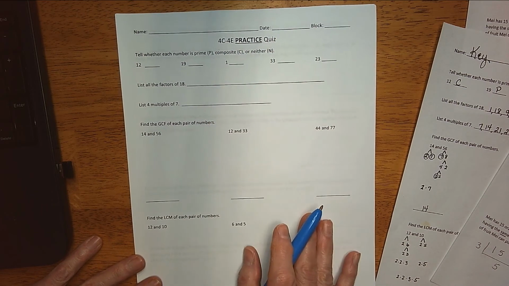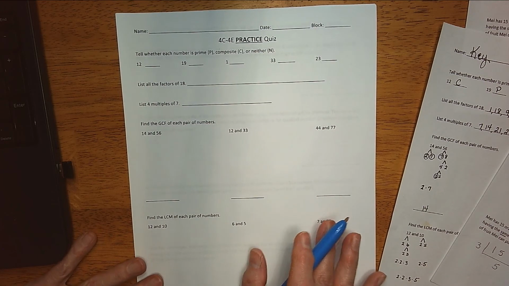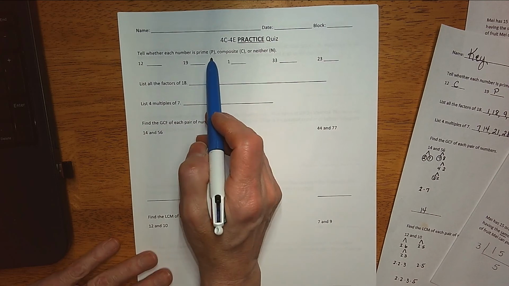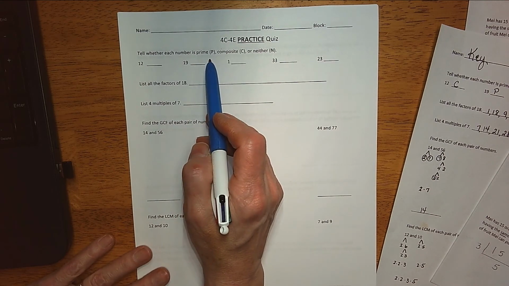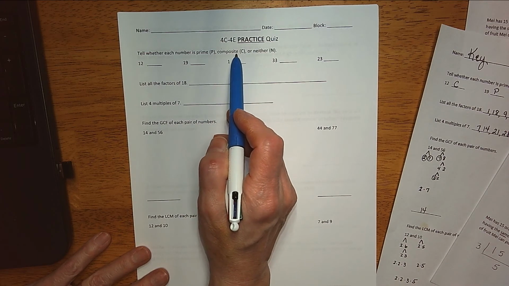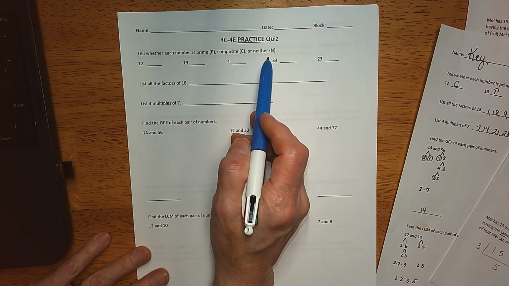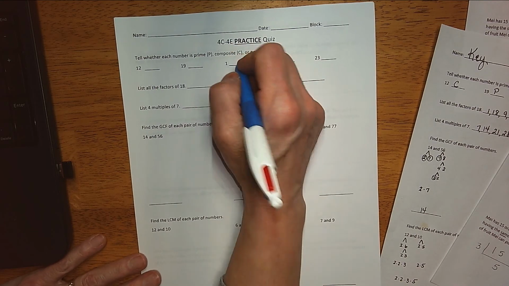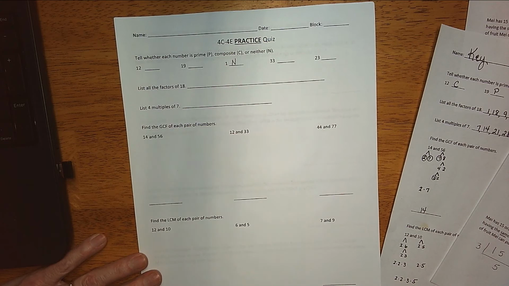Our first set of problems says to tell whether each number is prime, composite, or neither. Remember that prime numbers only have themselves and 1 as factors. Composite numbers have a minimum of 3 factors, and the number 1 is neither because it only has 1 factor. So right off the bat, I'm just going to put an N there because we know that 1 is neither prime nor composite.